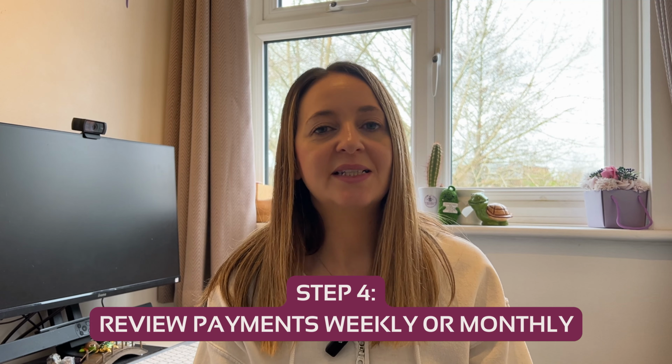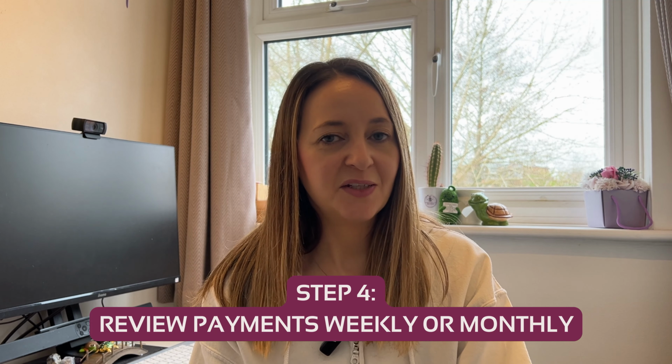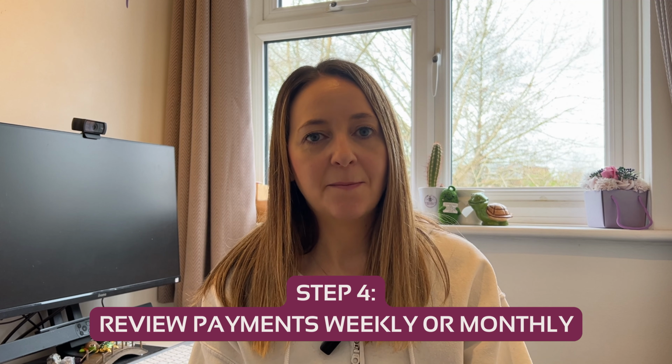And step number 4 is reviewing payments weekly if it's automated, or monthly if it's manual. So like I said, if you are manually invoicing, I would highly recommend switching to monthly payments, and then you only have to check your bank account once a month to see that payments have been made. If you are invoicing online, you can very easily run a report to see what is overdue. It's going to take you a couple of seconds.